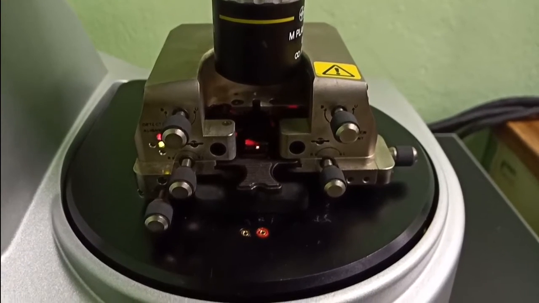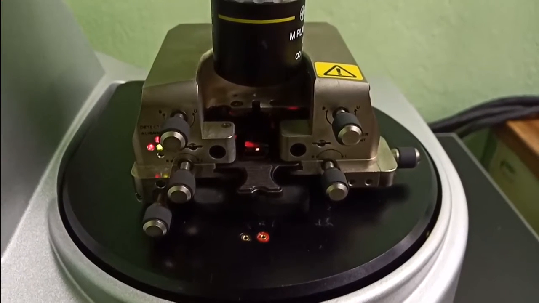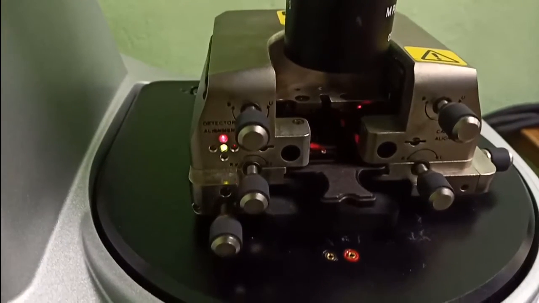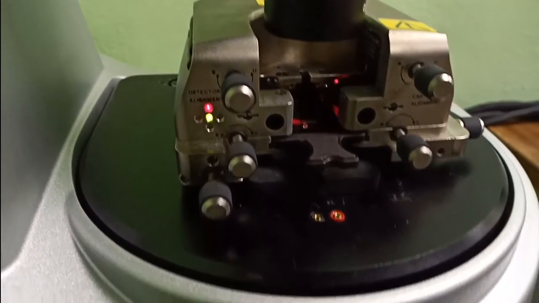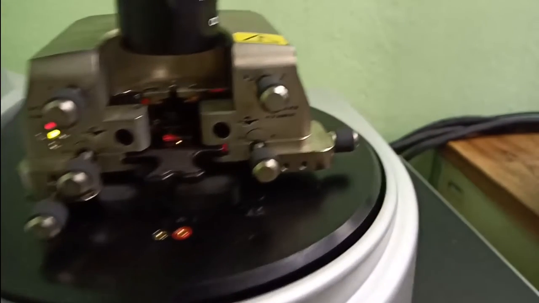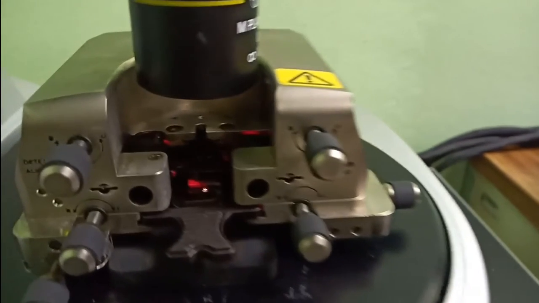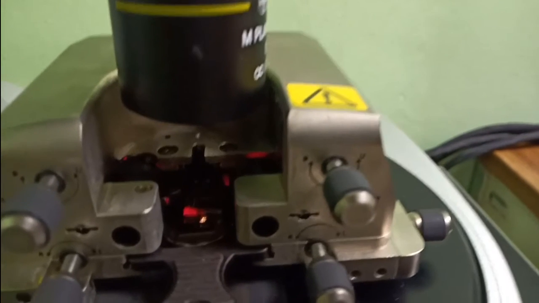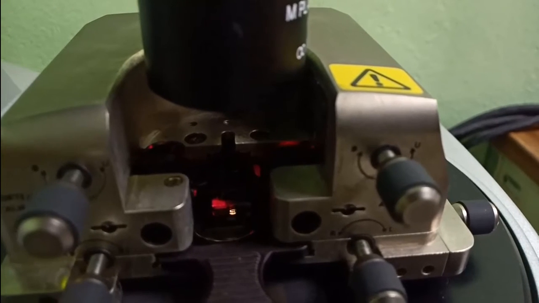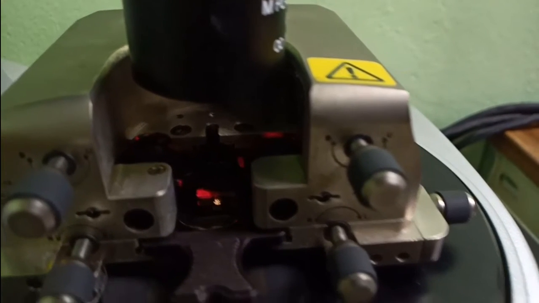This is a zoom of the cantilever holder, and you can observe how the laser and the photodetector start to change in the detector, because the deflection of the cantilever is changing. And as you can see in the middle part, we observe the laser and also the light for the microscope to observe the sample in real time.